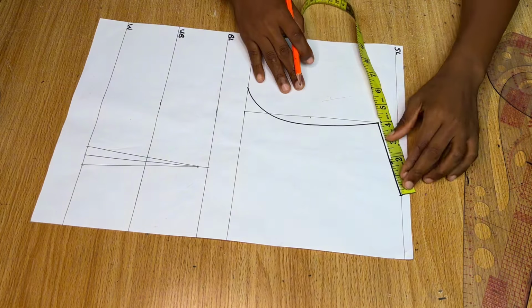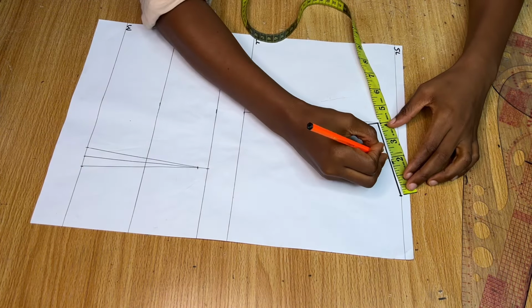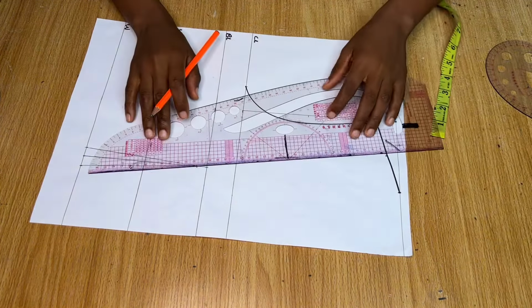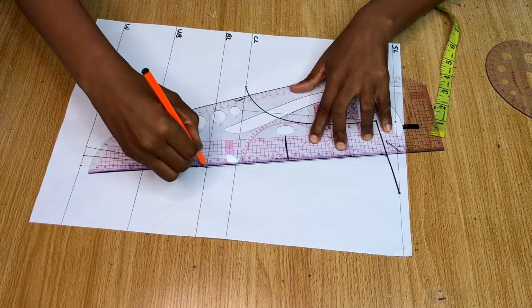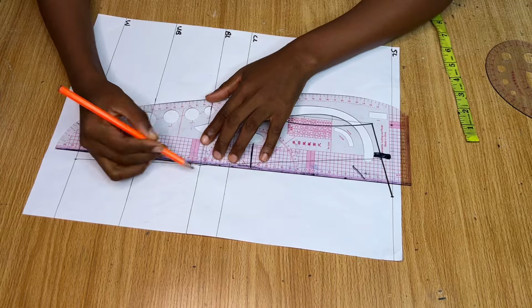Now once you're through with this, on the shoulder, divide this line into 2 equal halves and connect it back to the bust point, just like you see me doing, so that we'll be able to take our shoulder and over bust darts.